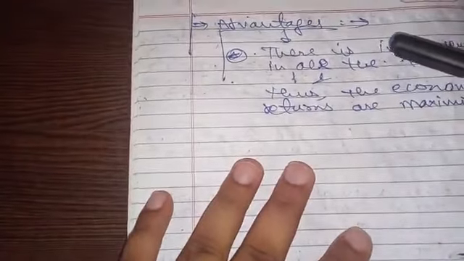And the advantage of the total score method is that since we are considering 2 or more traits at a time, the economic returns are maximized. We don't have to wait for a very long duration to get the economic return, because we are looking at various traits at a time.